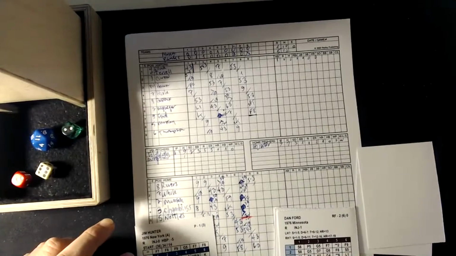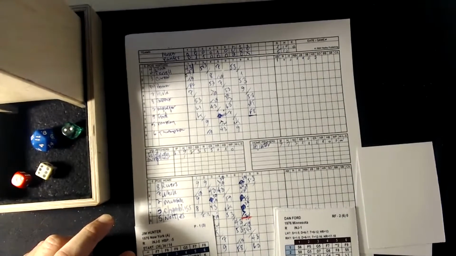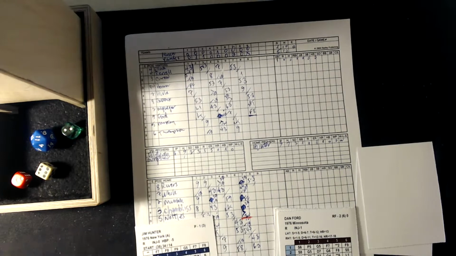Let's see if it'll let me do this. No. Okay, it won't let me save any of those. Let me go back. Let me get out of here. Trying to save the box score before weird things happen with box scores. Okay, I want to save it to my desktop. Done. All right, so that's it pretty much.